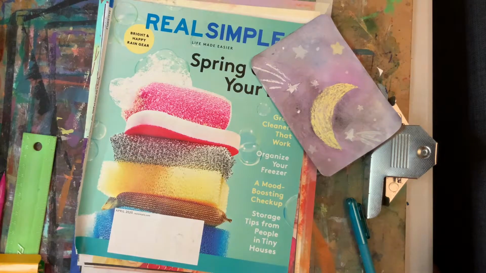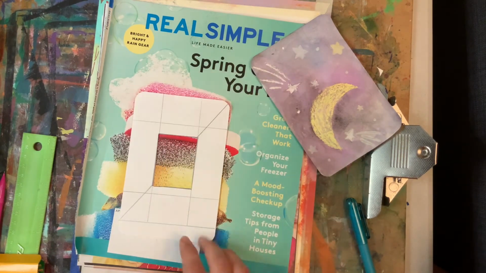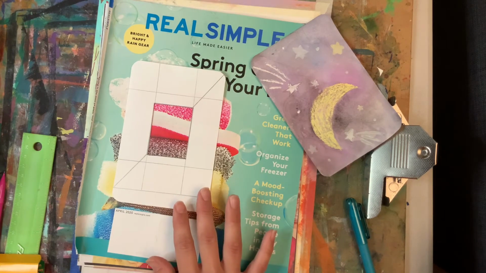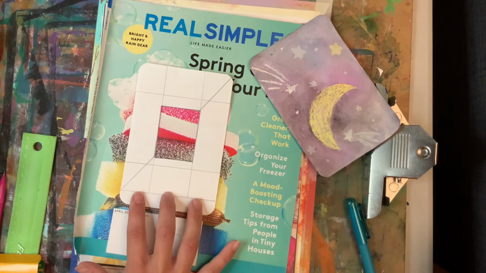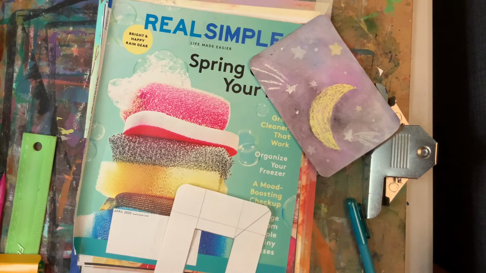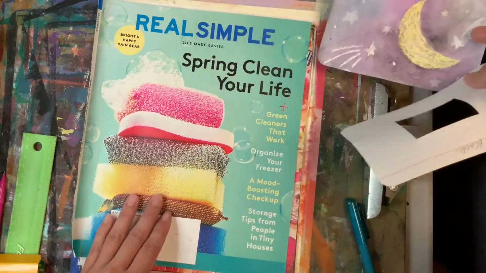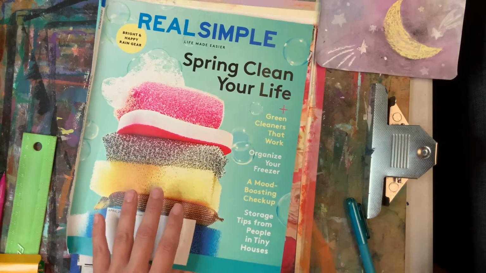So for this next project, we are going to find a photo that we like, and hopefully you guys have started collecting photo references. And then we're going to use the viewfinder that we made, and we're going to try and find a little area to paint. I think this is really fun as an abstract design. Who would ever guess that it's sponges? But for this one, I don't want it to be abstract necessarily.